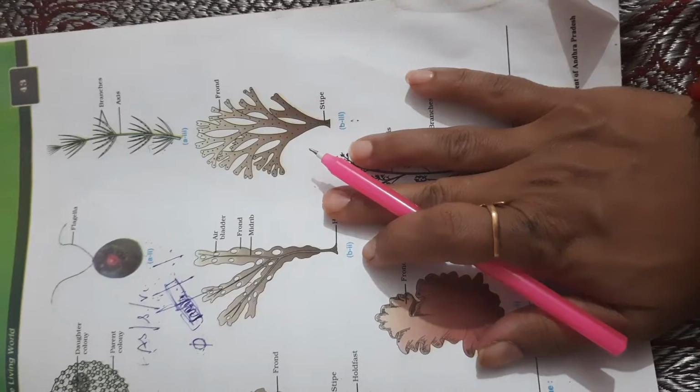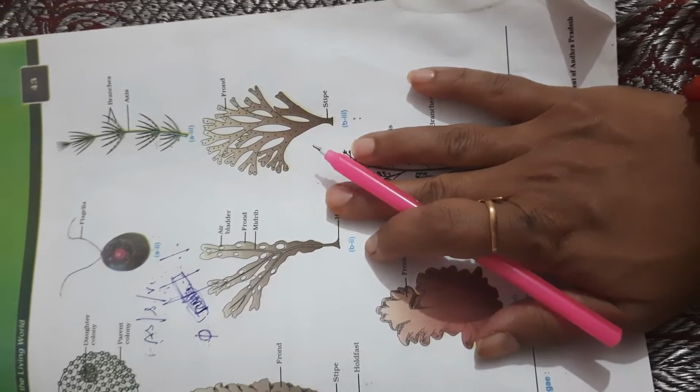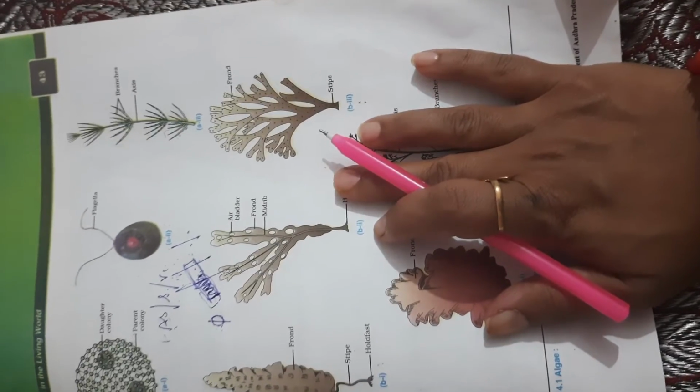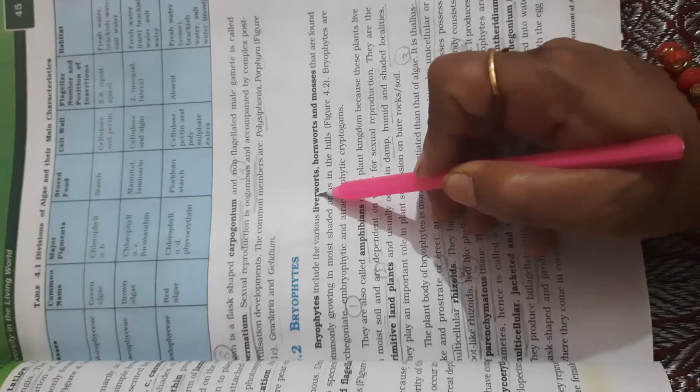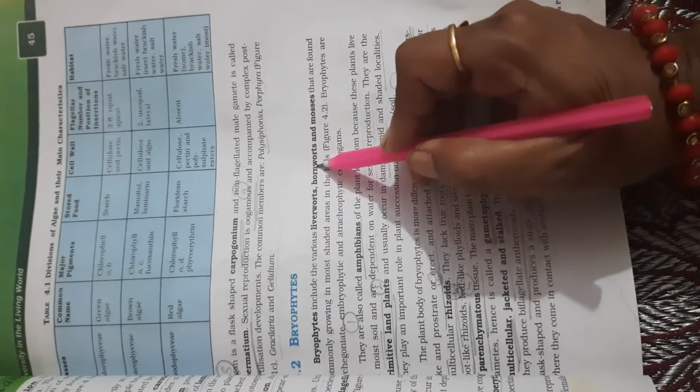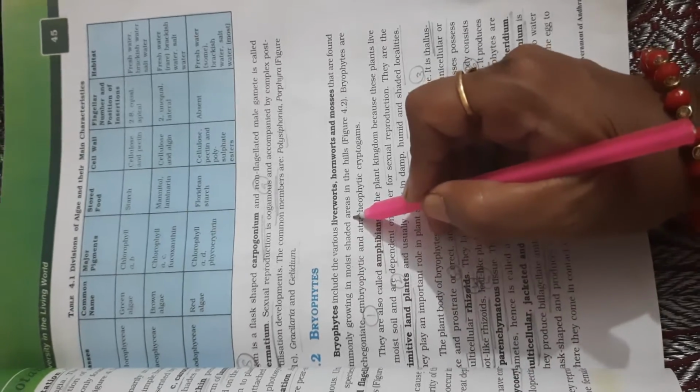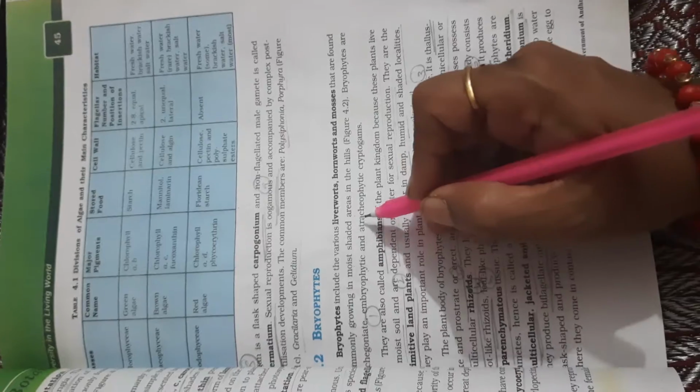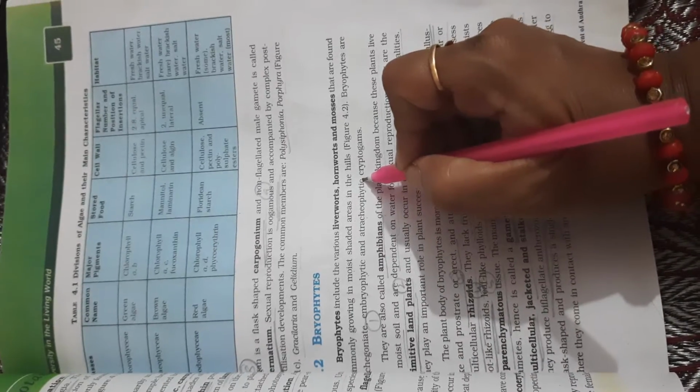And now let's go with the next part of the division in Plantae, that is nothing but bryophytes. So let us go with the bryophytes. What are bryophytes? Bryophytes include the various liverworts, hornworts and mosses. They are found commonly in moist soil, shaded areas and hilly areas. Bryophytes are usually embryophytic and atracheophytic cryptogams. I'm going to explain about that.